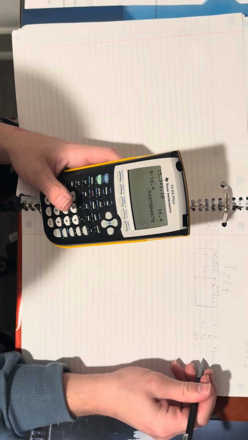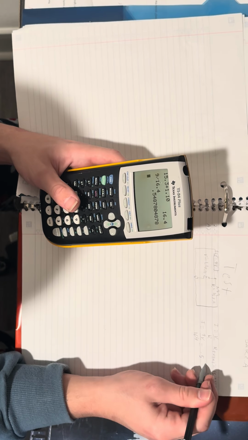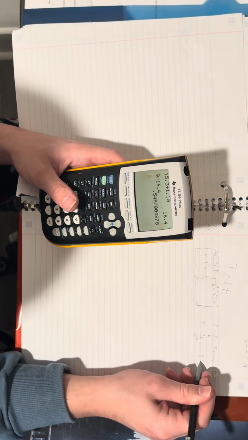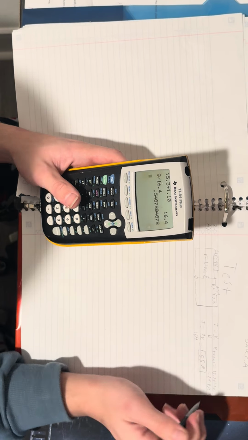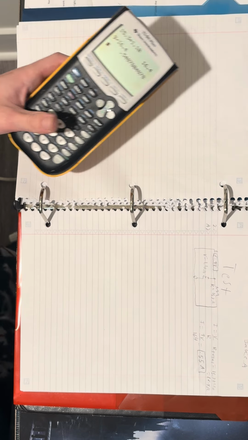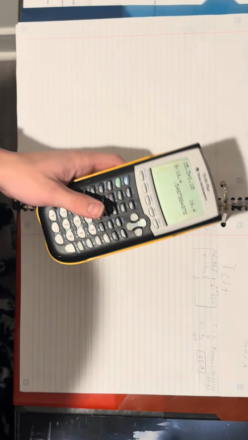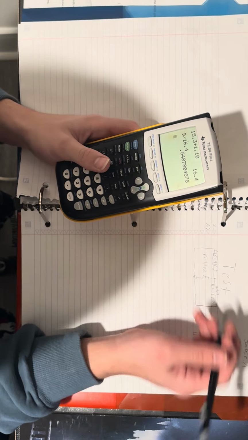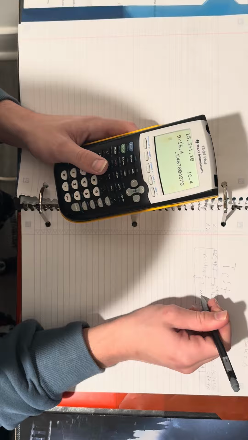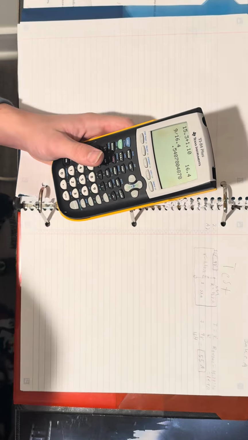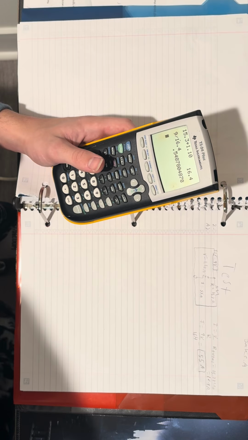It's going to be 0.5, I'm just going to round it up to 0.55 A. So that is our current, I equals 0.55 A. I will put that right here to show our current. So the next problem is find the potential difference across the resistor.